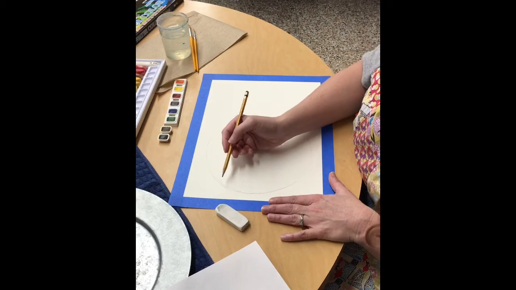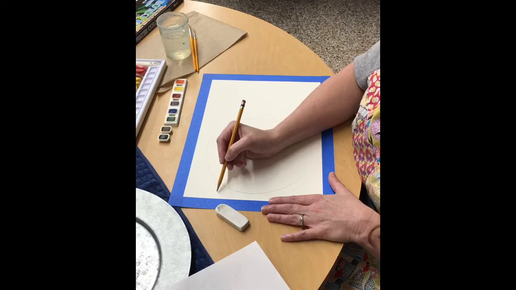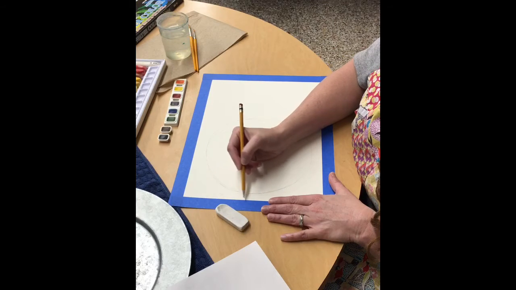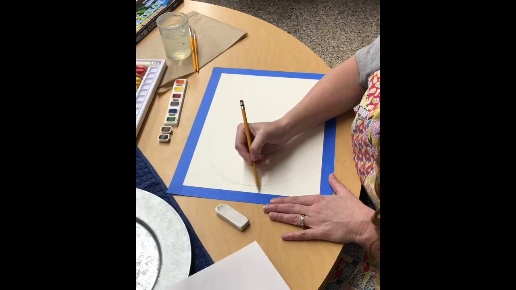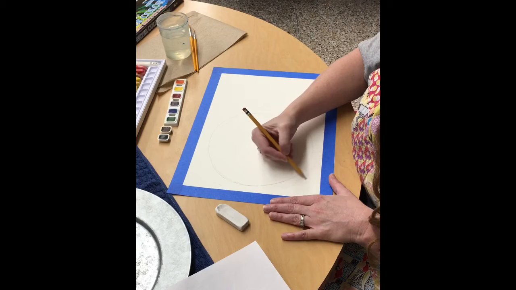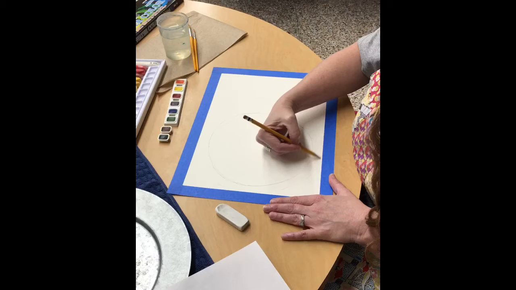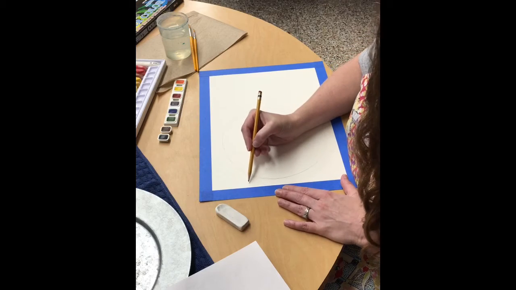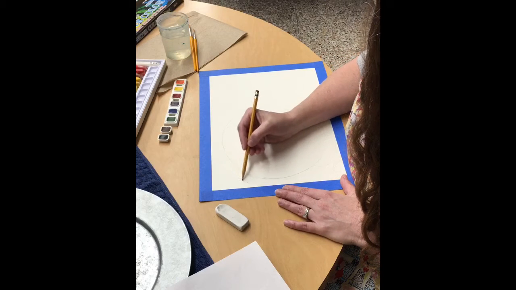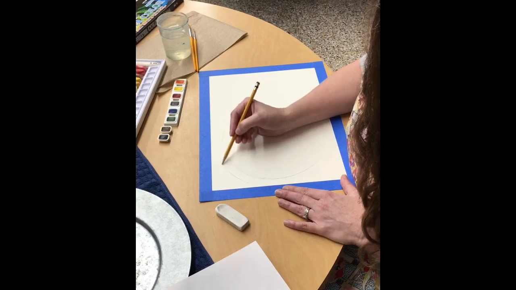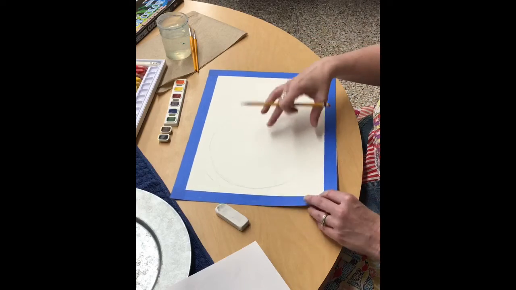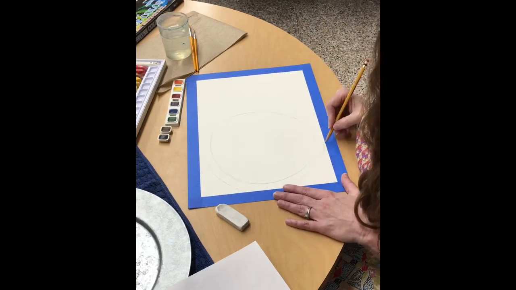And my plate has an edge around it, so once I get my basic circle, I'm going to come back around and add that edging. Now my proportions of the charger that I'm using compared to what I'm drawing is not going to be the same.